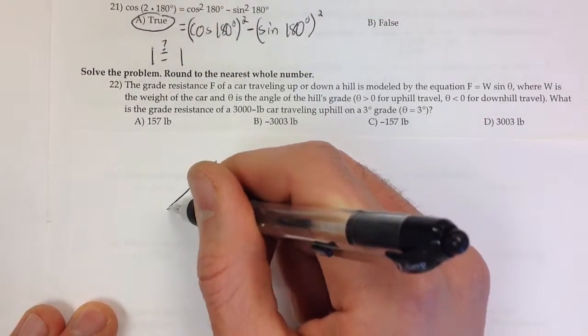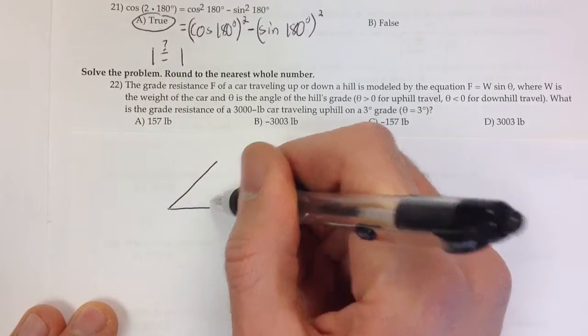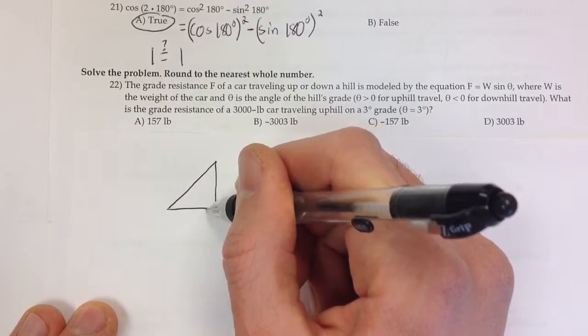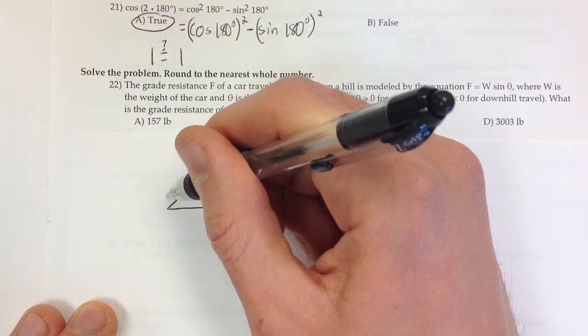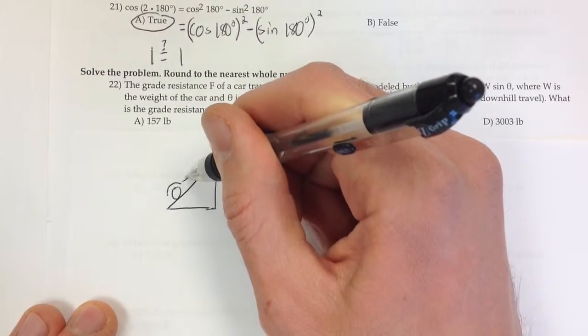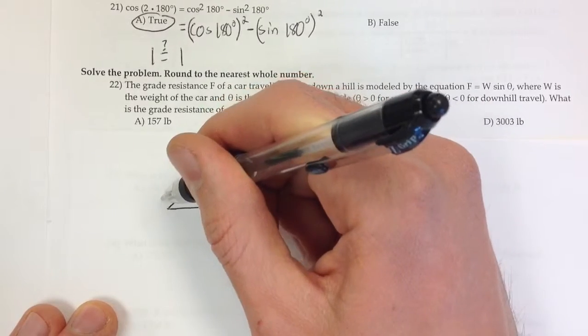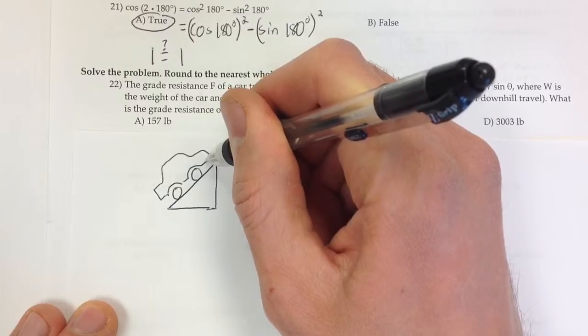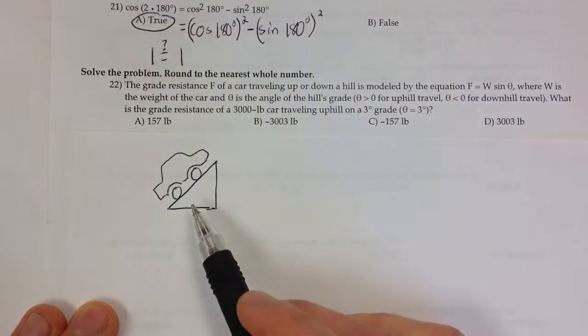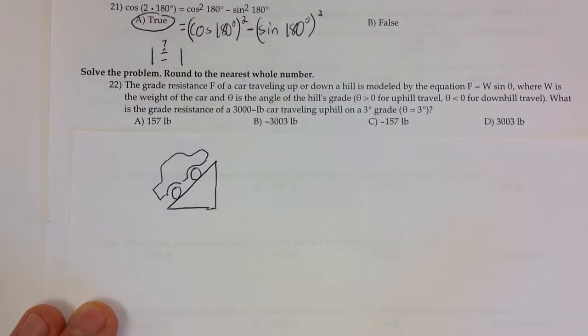So grade resistance has to do with climbing a grade. And it's the resistance that's encountered from the grade. It's just like if you were trying to climb a hill.